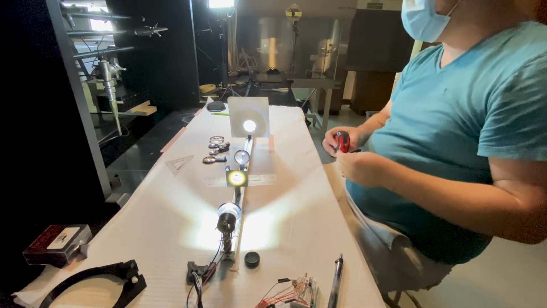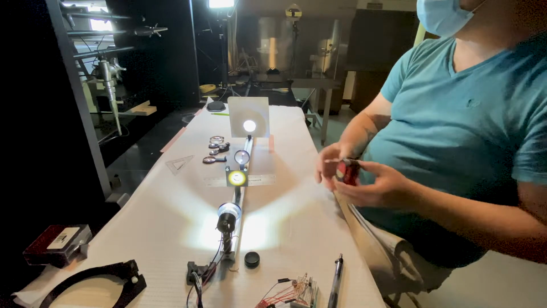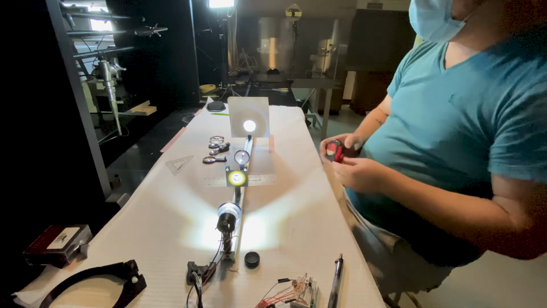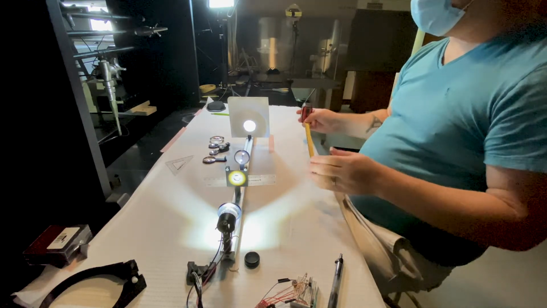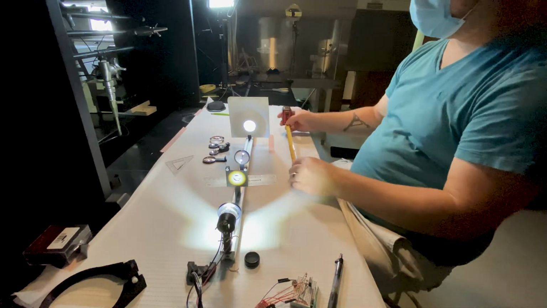About 100 millimeters or 10 centimeters away from our lens. We know that the lens focal length is 70 millimeters. So now let's go ahead and measure the image distance, i.e. the distance between the image plane and our lens.